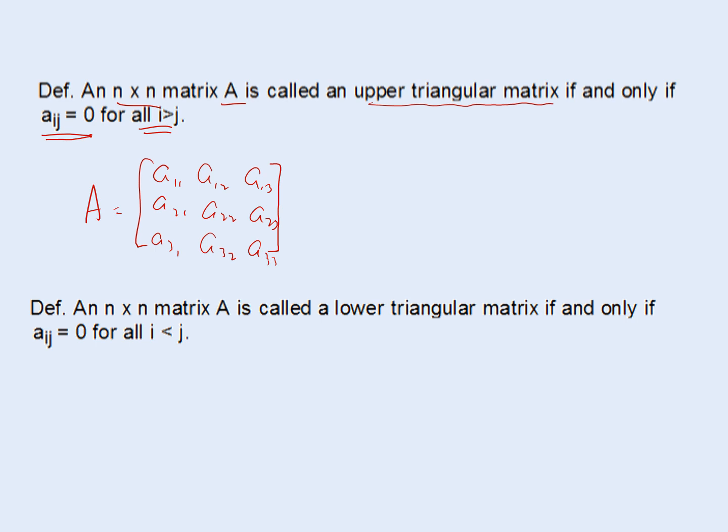We examine all the subscripts, the aij's, and select those where i is greater than j, where the row number is greater than the column number. So A21: the row number is 2 and the column number is 1, and 2 is greater than 1.